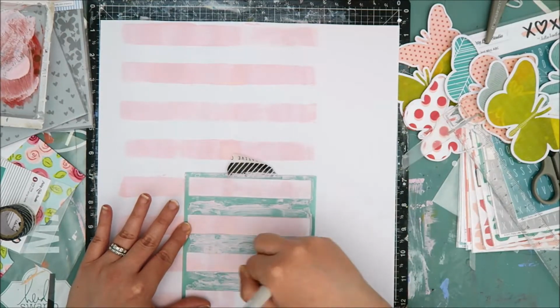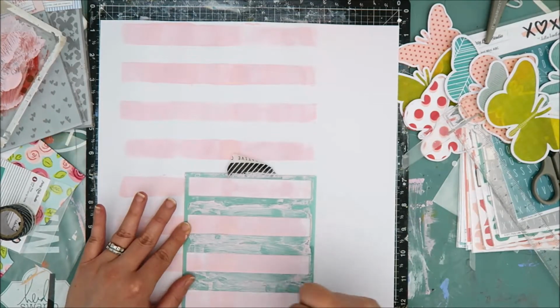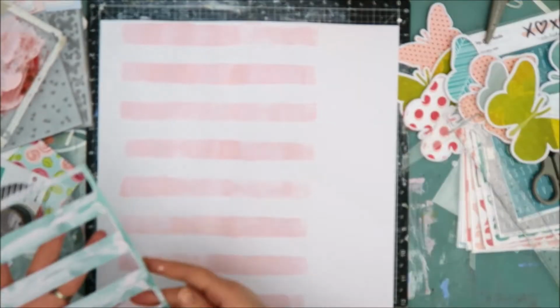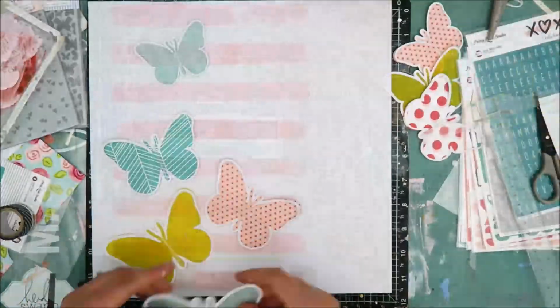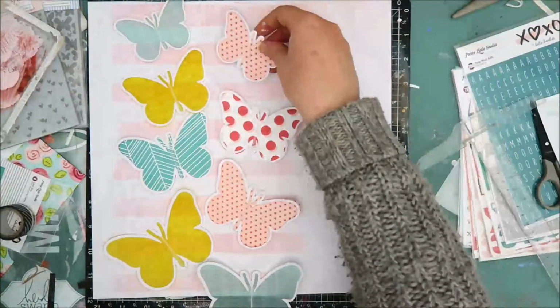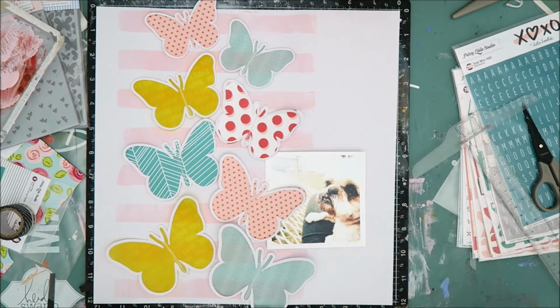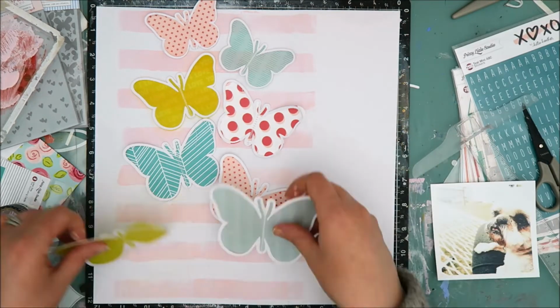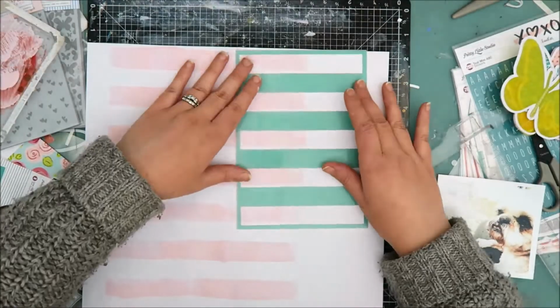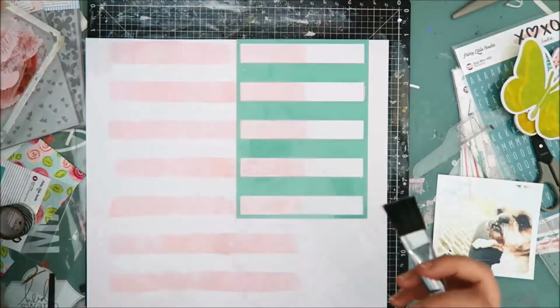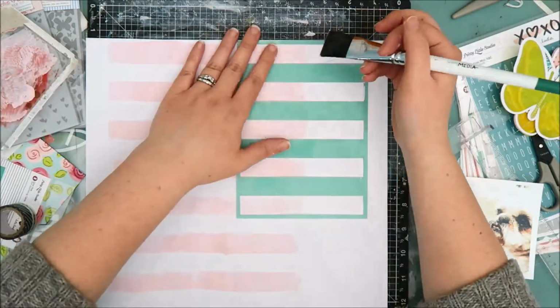And then I took some light pink paint that I had in my stash, and I am painting lines on the white cardstock. Now, I originally thought that I wanted the lines offset. I thought I wanted them to be more on the left side of that 12 by 12 white cardstock. But when I put the butterflies back on and added my photo, I didn't like how it looked. It just felt really off.